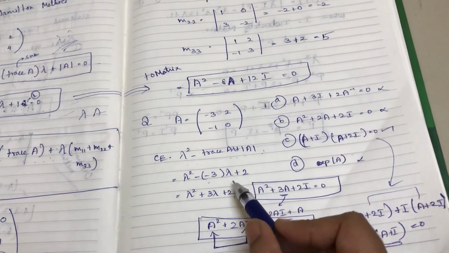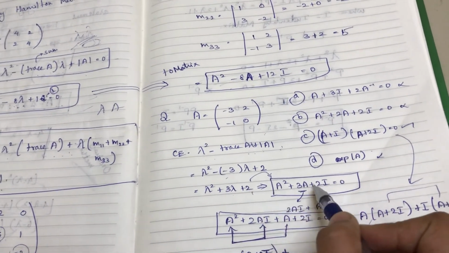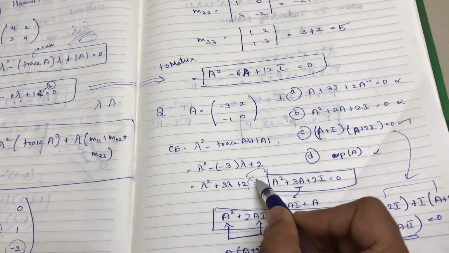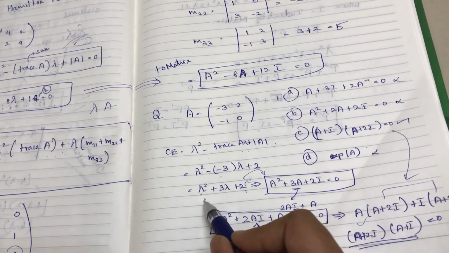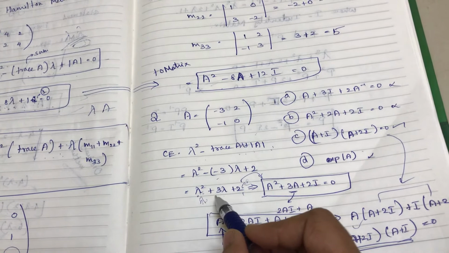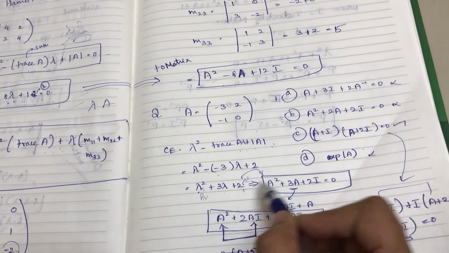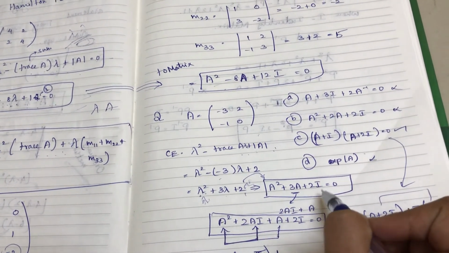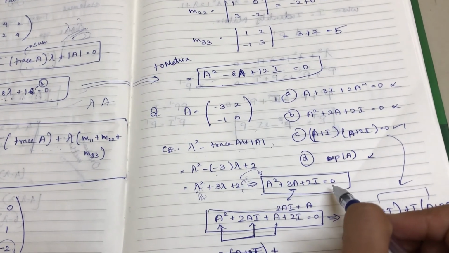Okay, I'm just converting it to the matrix. You can see here there is 1 A square. Just make the lambda as A square plus 3A plus 2 into 1, right? So 1 is for the identity matrix. So 2 into I, which is equal to 0.